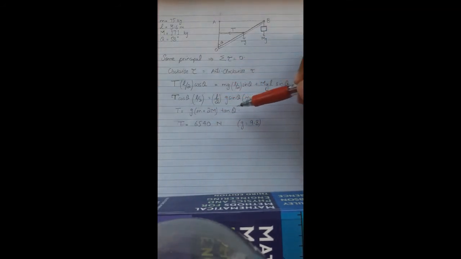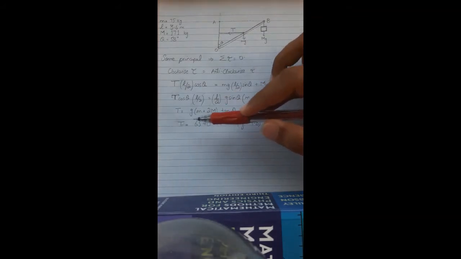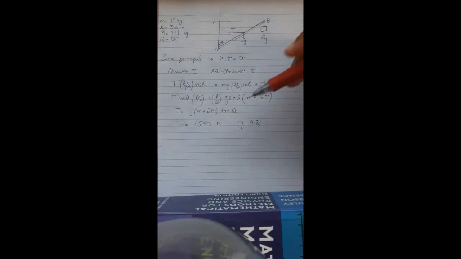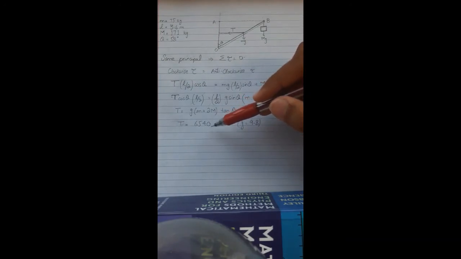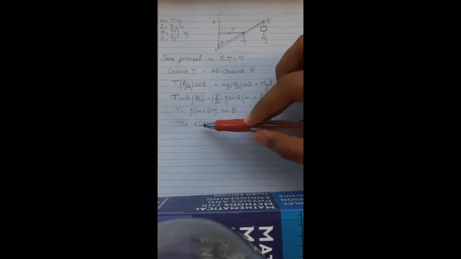We know everything in this equation except for the tension, so we just plug in the values, and this is the tension we get. It's important to note that the final answer depends on what value of g you take. If I take g to be 9.8, it would be this. If I take g to be 9.81, it would be something like 6547.